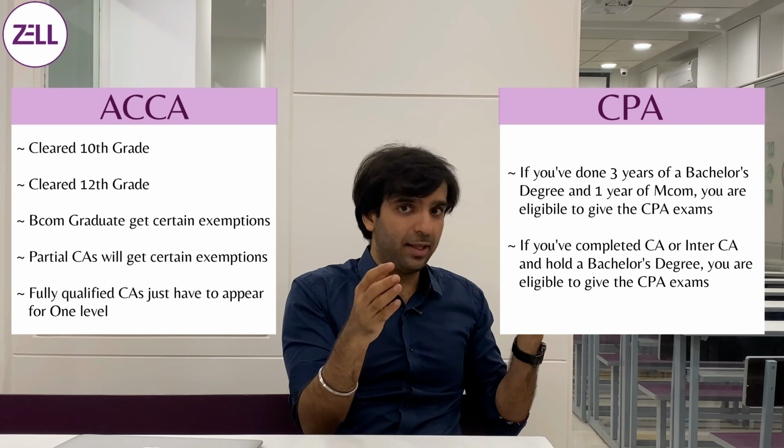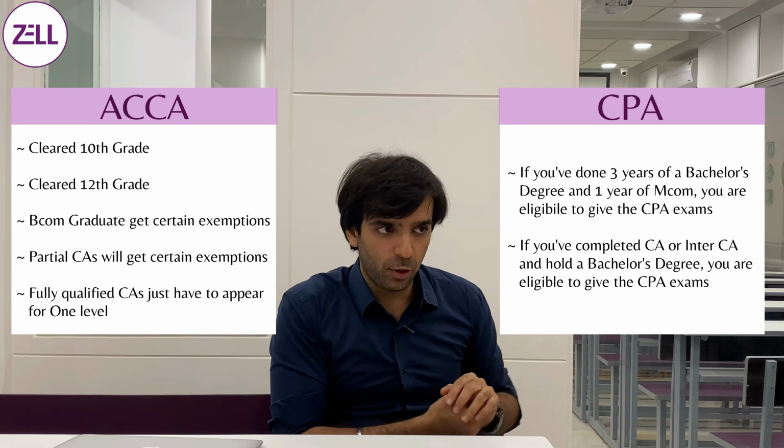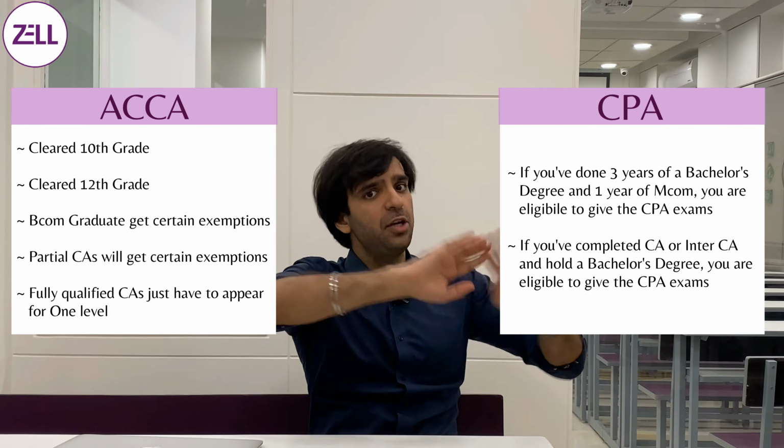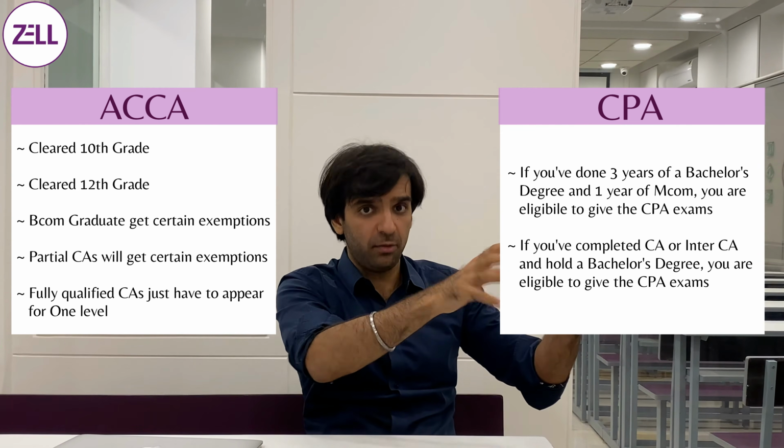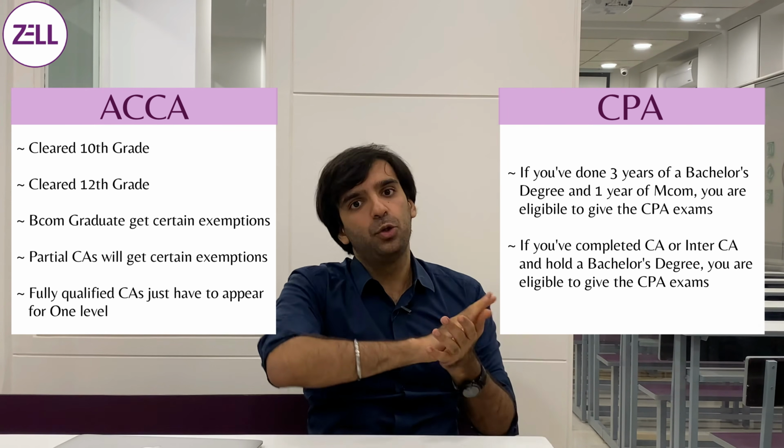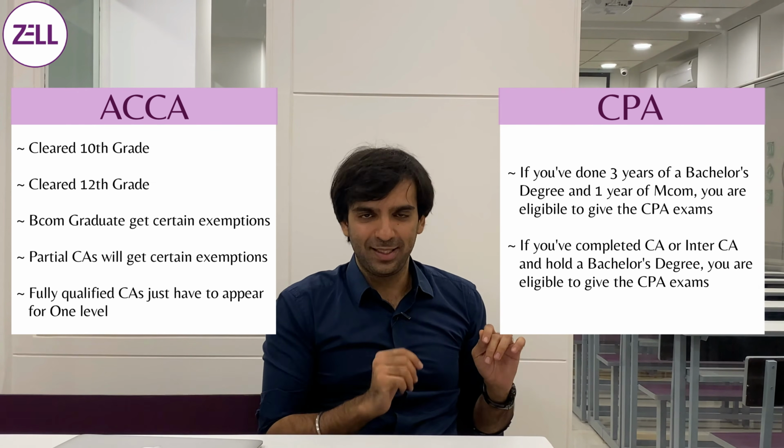But that's it. You can approach people like us and we can verify whether you will be eligible or not. Similarly, if you are a chartered accountant, or even if you've just completed Inter CA, IPCC, you can assume that as long as you're a graduate, plus you've completed at least IPCC, you will be eligible for appearing for the CPA US exam. That's the gist of it. Do not worry right now about which state and things like that. Let that be the secondary aspect for you to decide. But if you're deciding to do CPA, this is all you need to know.